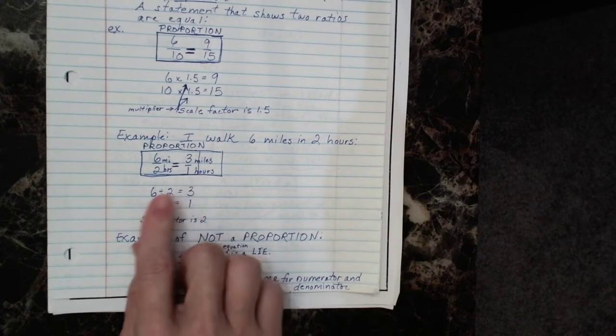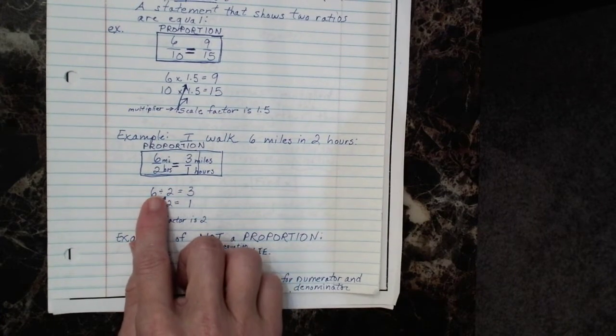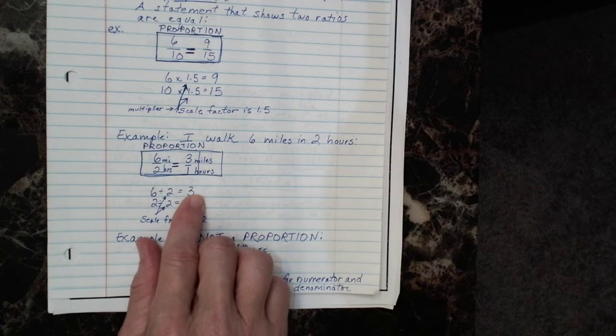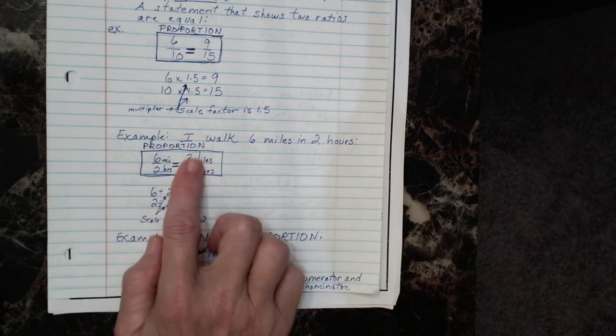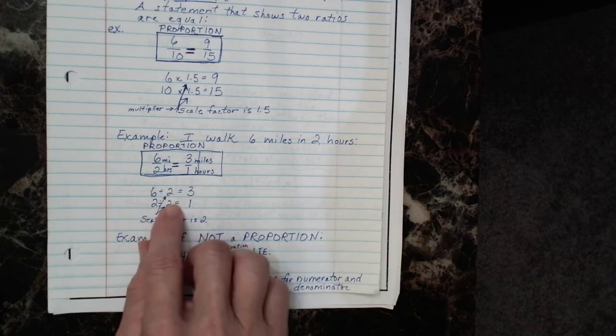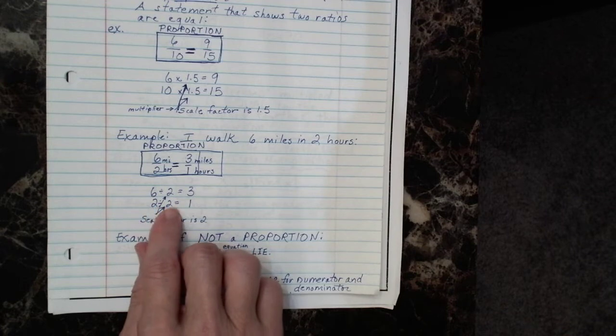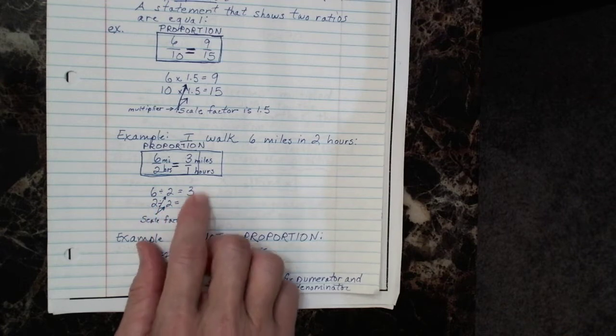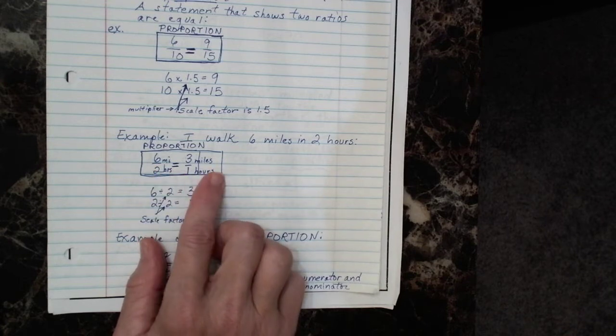So because you may already know your multiplication and division facts, you probably realize that 6 divided by 2 equals 3. If not, you can take 6 and divide it by 3 to get your multiplier. So if we use the same multiplier, 2 divided by 2, and it's true that it equals 1, then our proportion is true.